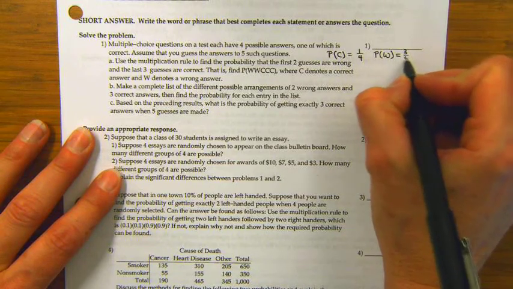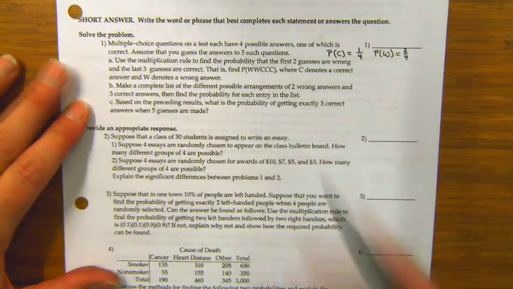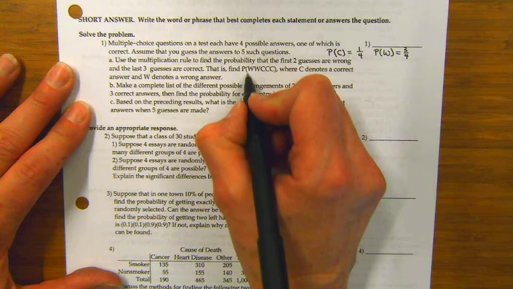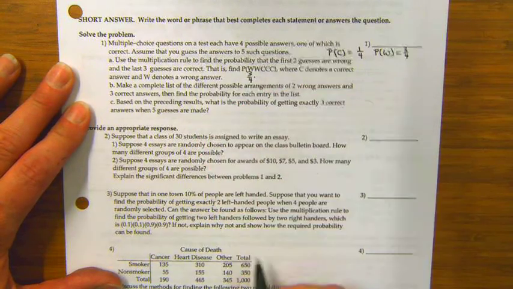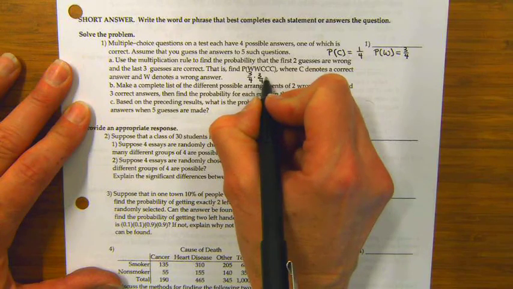0.75 or 3/4. Okay, use the multiplication rule to find the probability that the first 2 guesses are wrong and the last 3 guesses are correct. That is, find the probability of WWCCC, where C denotes a correct answer and W denotes a wrong answer. Okay, so what's the probability that the first question is wrong? 3 out of 4. What's the probability that the second one is incorrect? 3 out of 4. And then we have 3 correct ones after that.